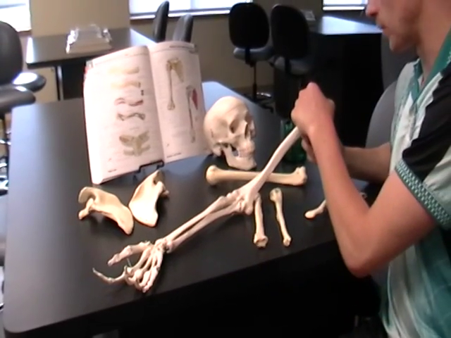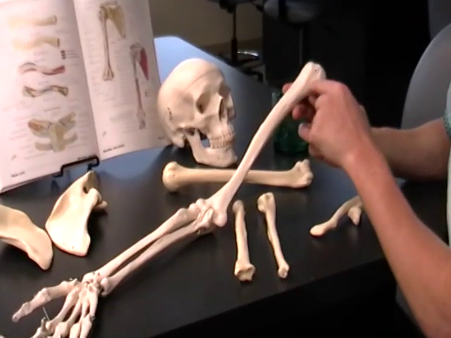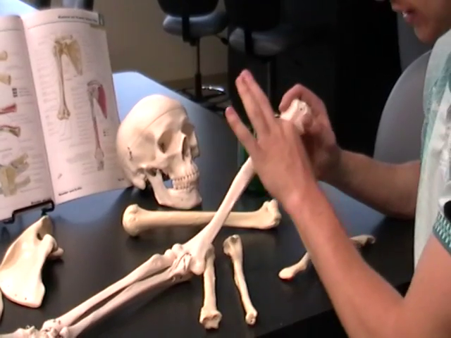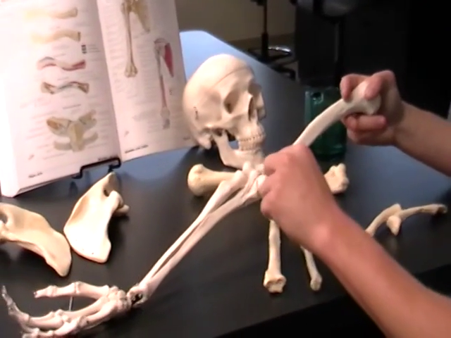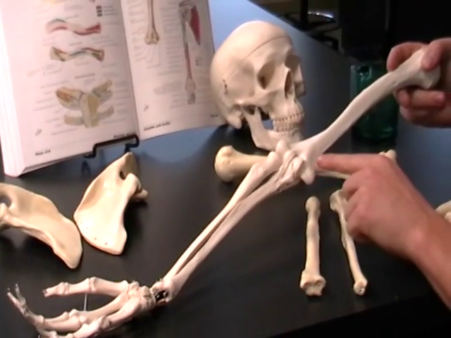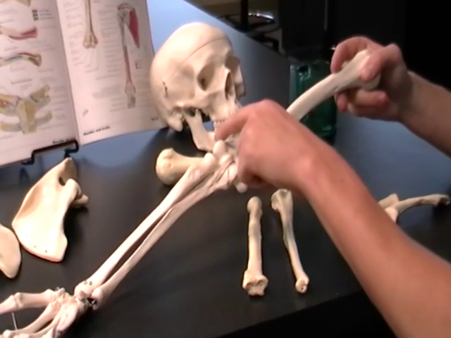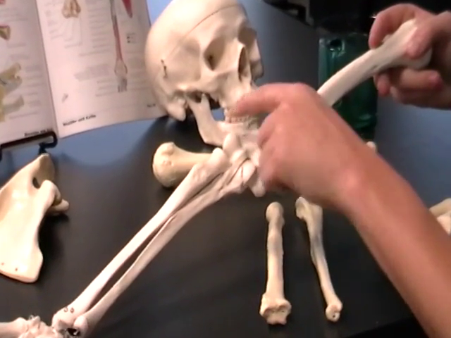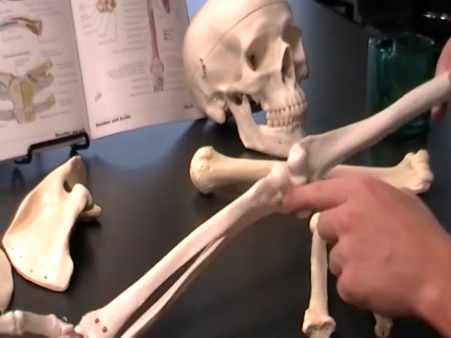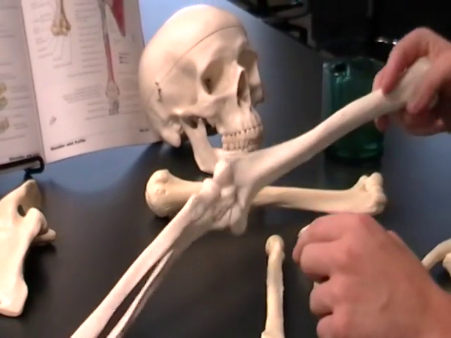Okay, you can see the tubercles on the anterior side, intertubercular groove, anatomical neck, surgical neck, head, the shaft, trochlea, capitulum, medial supracondylar ridge, lateral supracondylar ridge, lateral epicondyle, medial epicondyle, aka funny bone. You have the olecranon inserting into the olecranon fossa.